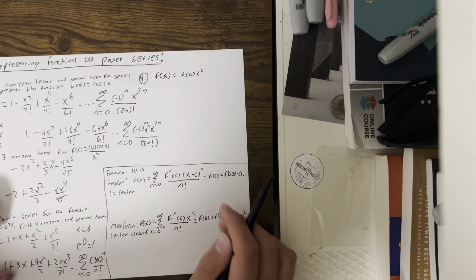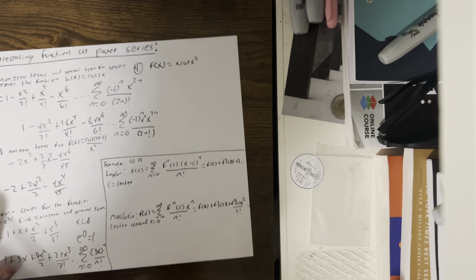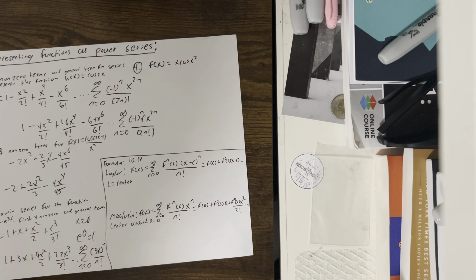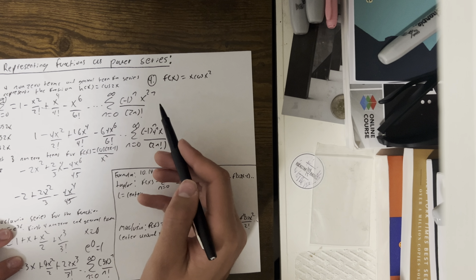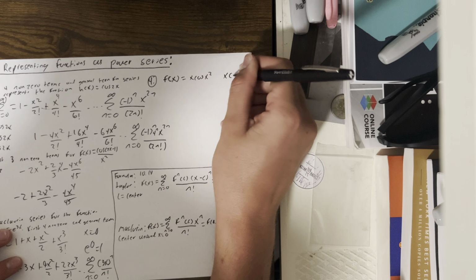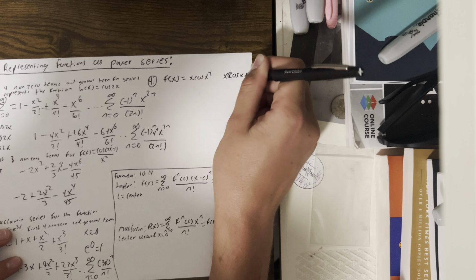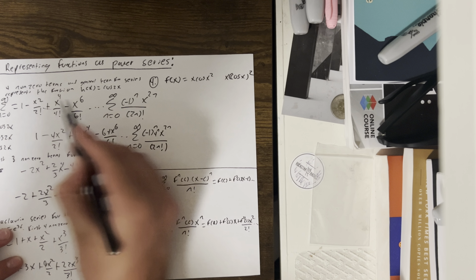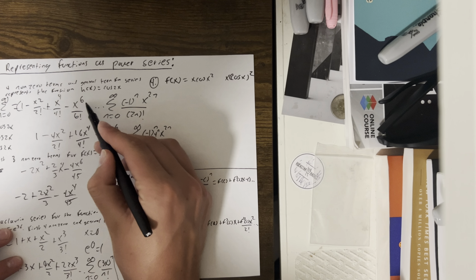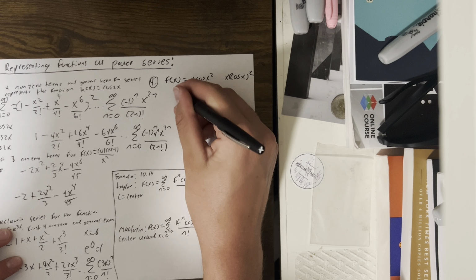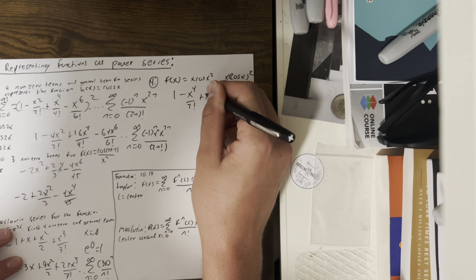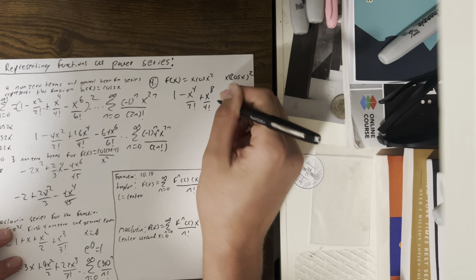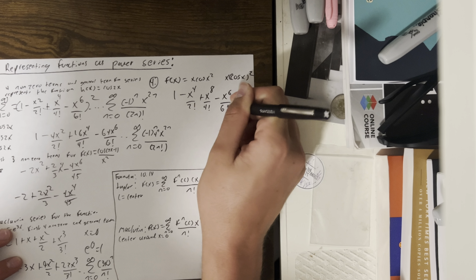And last example will be x cosine x squared. And this one is pretty similar to the ones we've done before with cosine, as well. Right here is what cosine is, and the only thing you're changing is the fact that it's being squared. So you'll take this whole series here and you'll have to square the x, which gives 1 minus x to the 4th over 2 factorial plus x to the 8th over 4 factorial minus x to the 12th over 6 factorial.